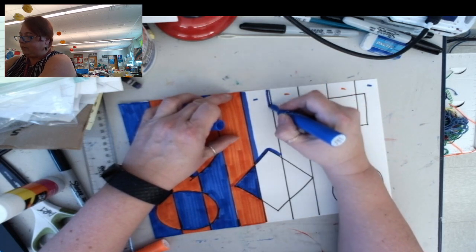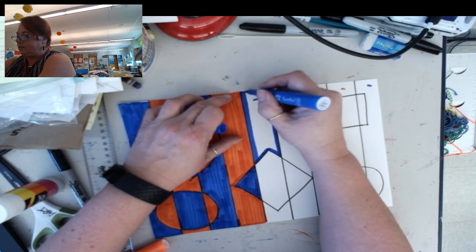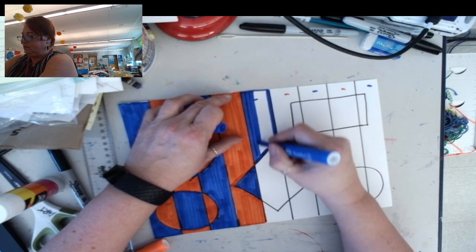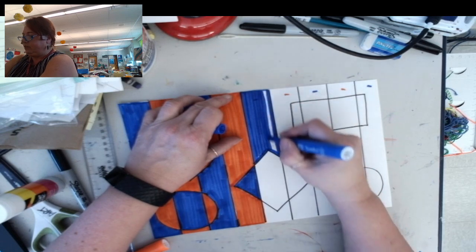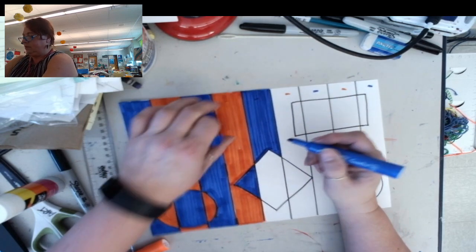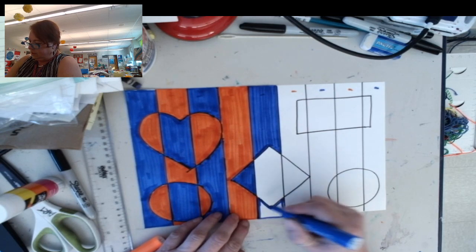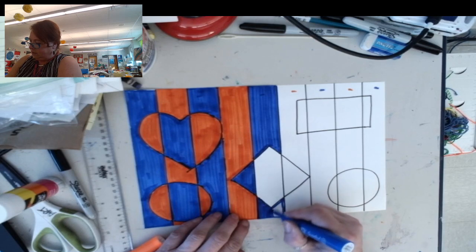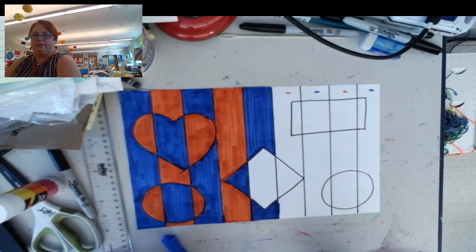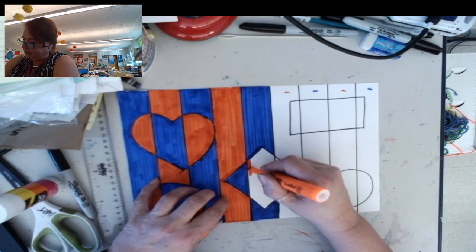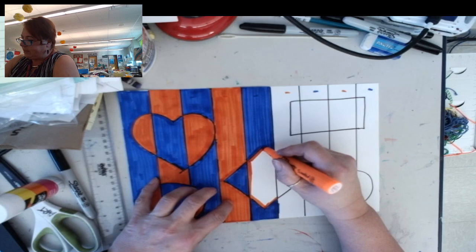I didn't say that, but you could if you wanted to paint it, or use markers or crayons or colored pencils, whatever you have at home that's convenient for you to use. Okay, and then in the shape, we're going to do the opposite color. And you're probably getting the hang of this by now, I hope.